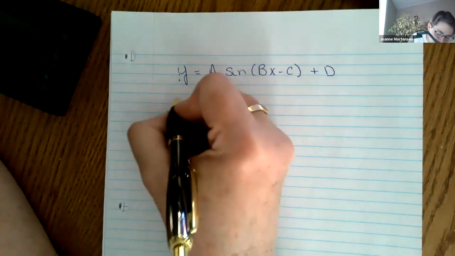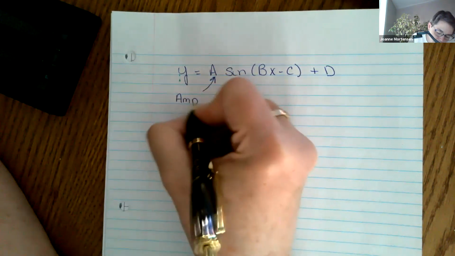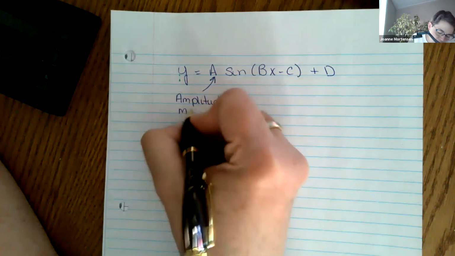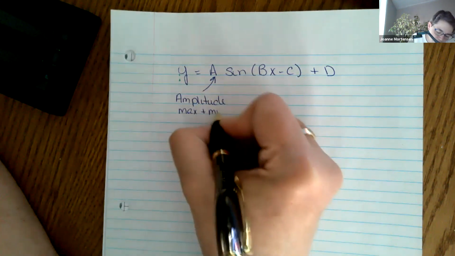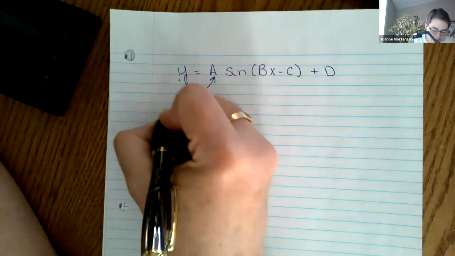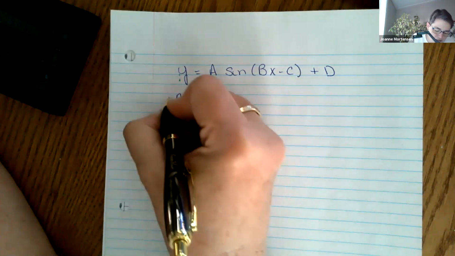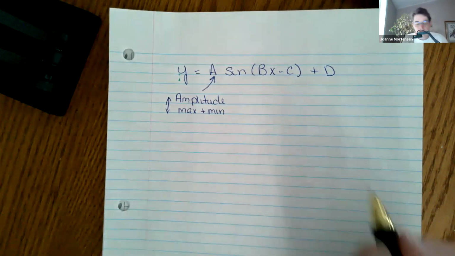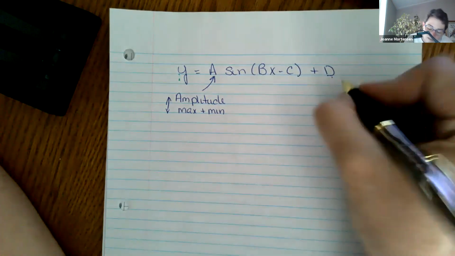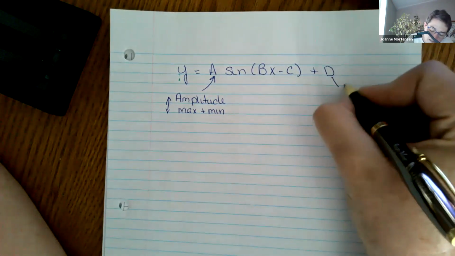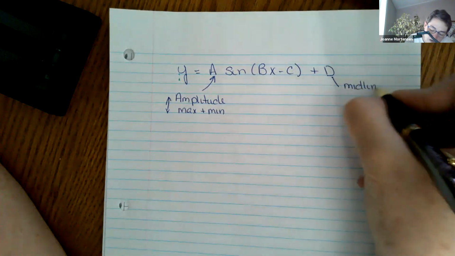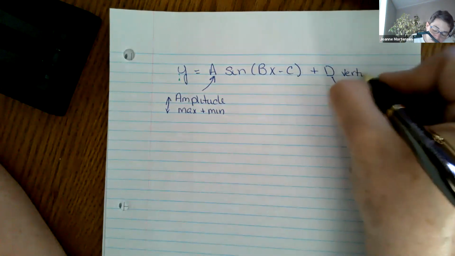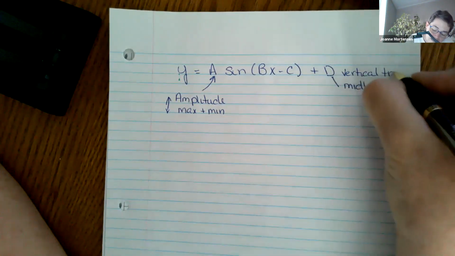A is for amplitude, and it helps you find your max and your min. It's a vertical measurement. The A and the D kind of belong together. D gives you your midline, or if I get all mathy, it should be vertical translation.